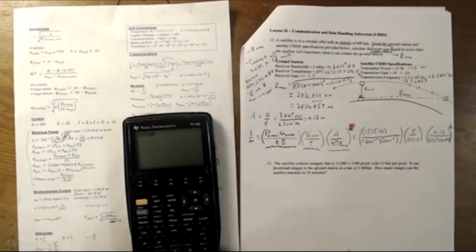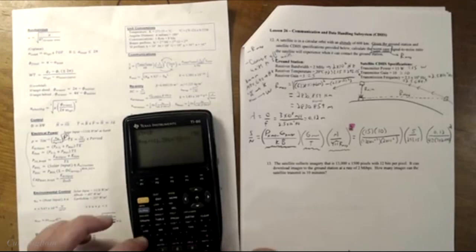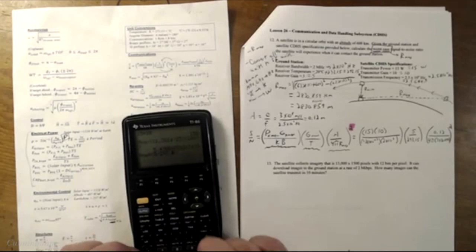15 times 10 to the 23, 2e6. Boom. All right, that's one term. Times 5 divided by 293.15.